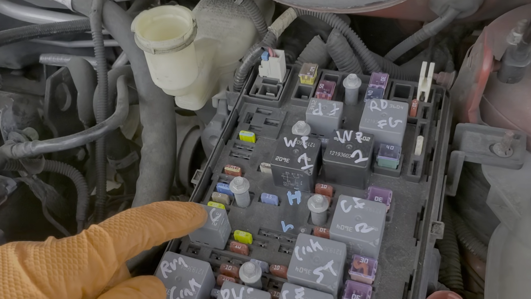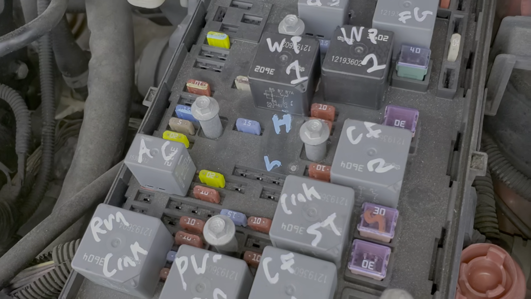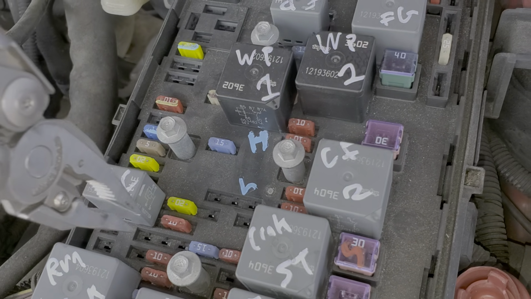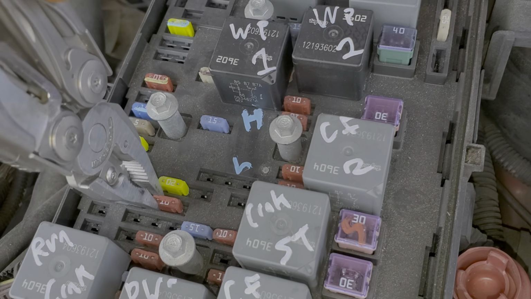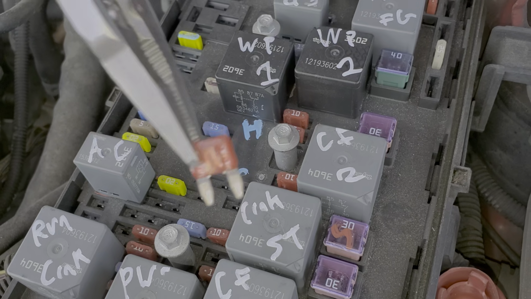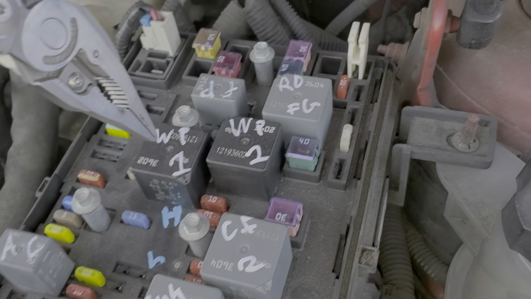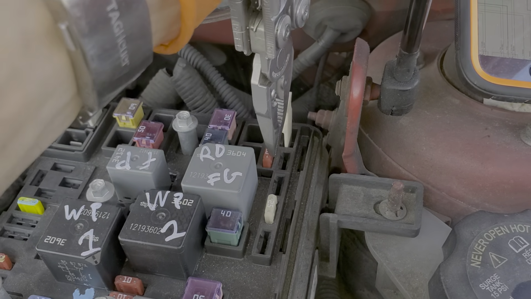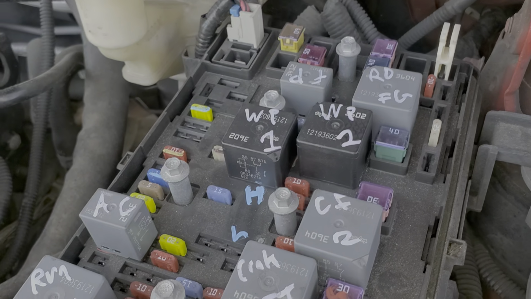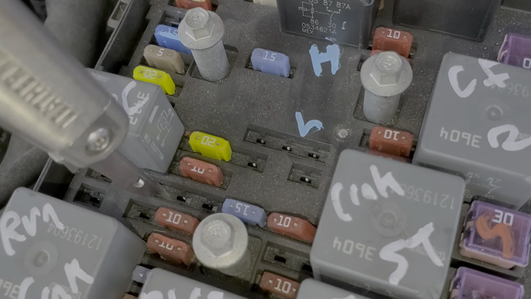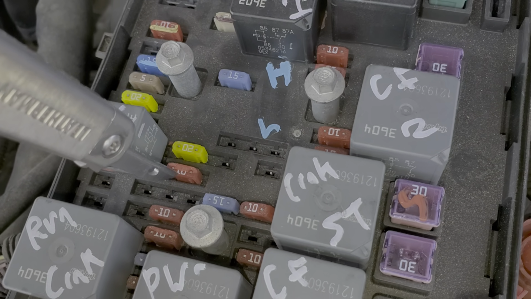Now the AC relay is here, and when that relay engages, it sends power to the AC fuse, which is right here. If this fuse is blown, you can find a spare 10-amp fuse located right here. Now you can see the fuse has exposed metal on it. So check the fuse first.